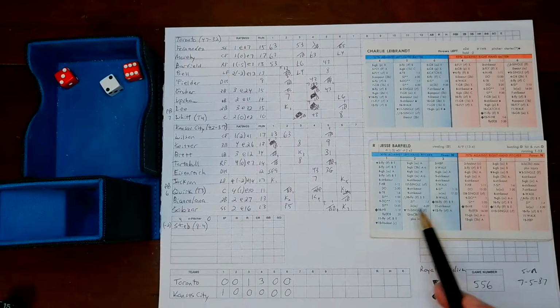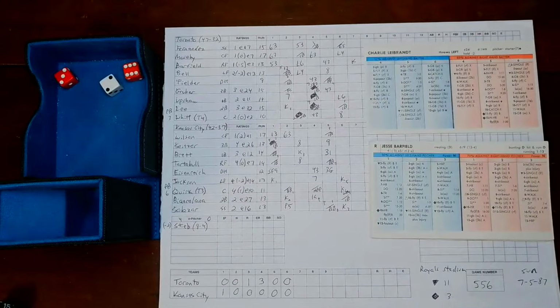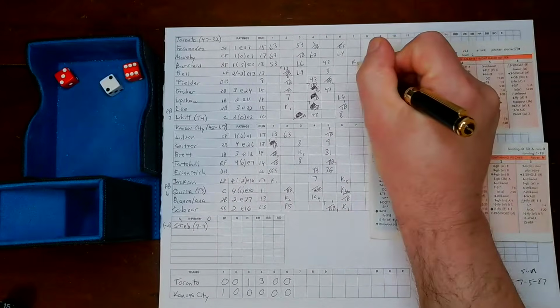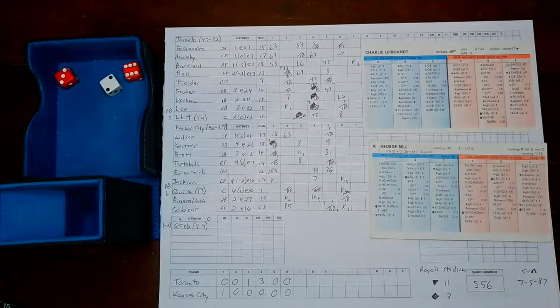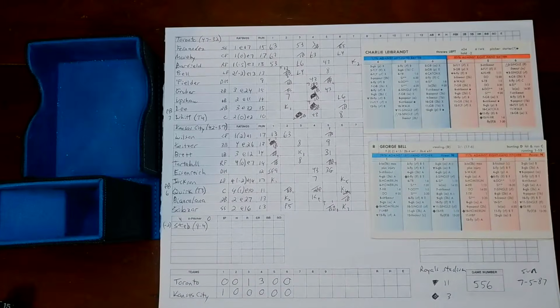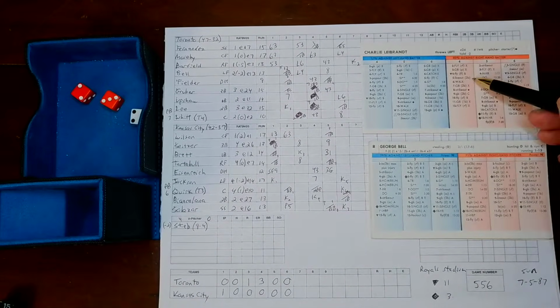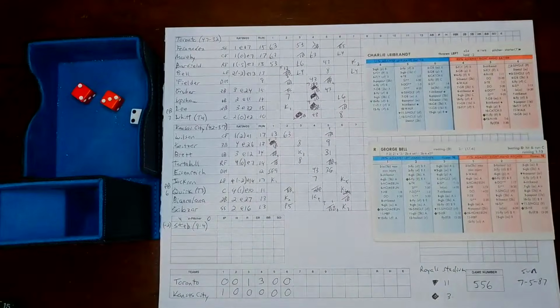2-9 for Barfield. Struck him out. That is strikeout number 2 for Leibrandt. He's only gotten 2 strikeouts to go with 2 walks. But nice time to get one there to keep Barfield off the bases. Here's Bell. 4-5, and that's a line out right to Biancalana. We're out number 2.